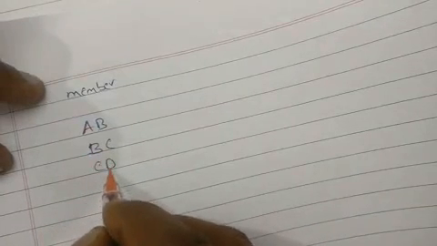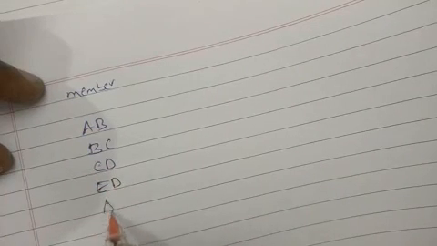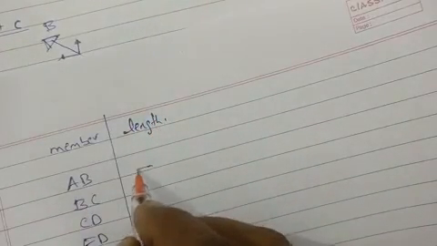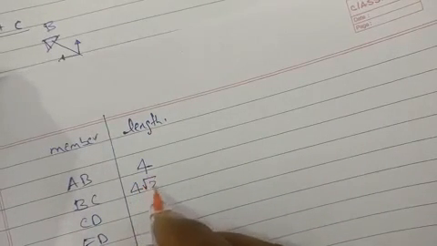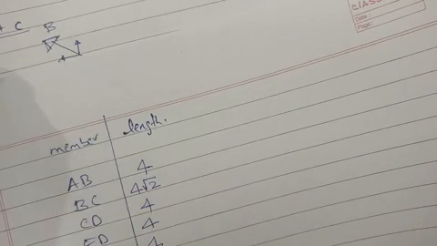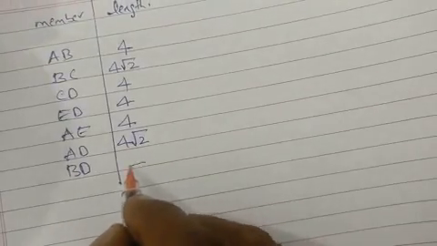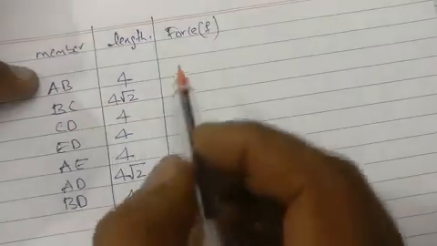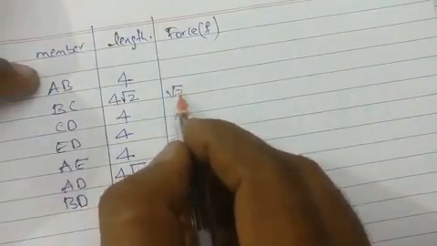The members are BC, CD, ED, AE, AD, BD. And define length. AB is 4, BC is 4 root 2 by trigonometry. Again 4, 4, 4 root 2, and also BD 4. Now then we have to find the forces. So we have found out force FCB. BC and CB is same, so we put it as root 2 P.